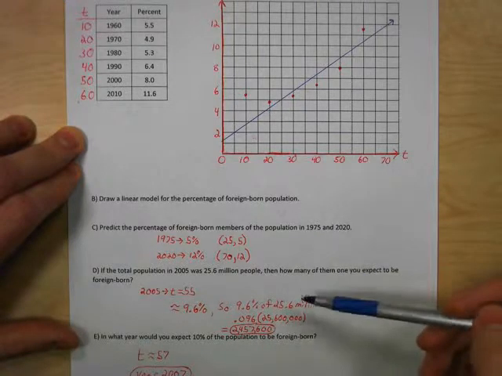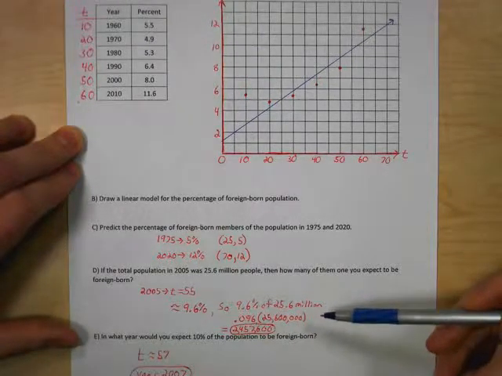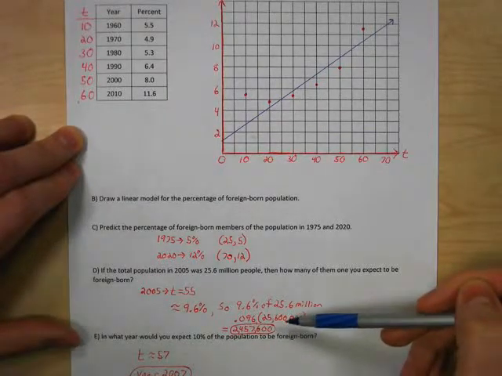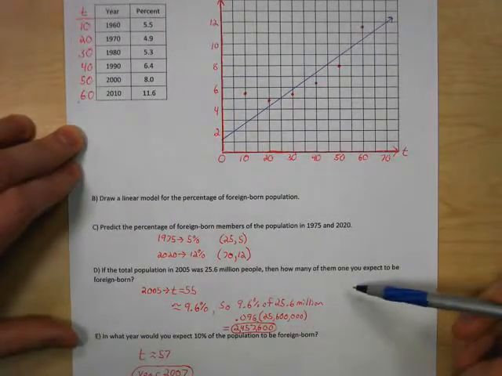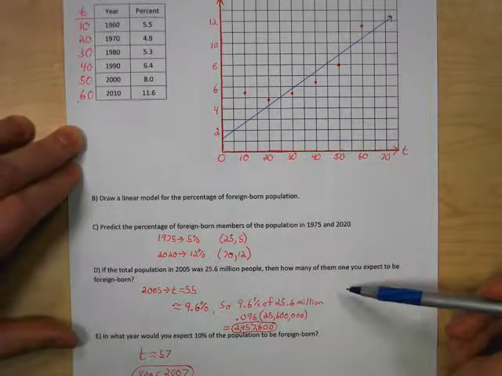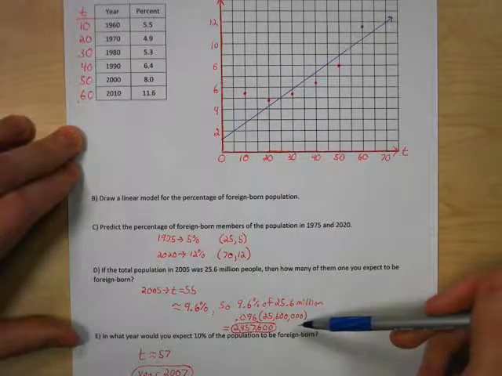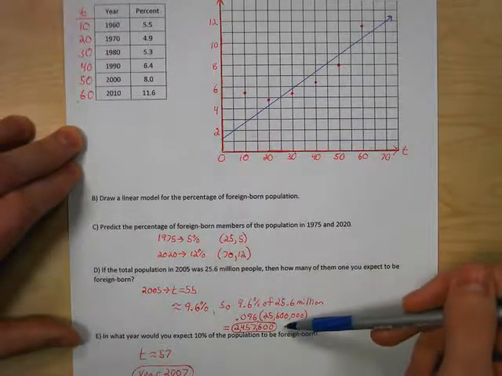But in any event, what you need to do is that once you have that 9.6%, we're taking 9.6% of the total population. So that means you're going to multiply 0.096 times 25,600,000, and you end up with almost 2.5 million. So 2,457,600. Now this will be one that if you said approximately 2.5 million or 2.46 million, that would be acceptable. Because our units here are millions. So if you wanted to write 2.46 million, that will be fine. But this is without writing million after it.